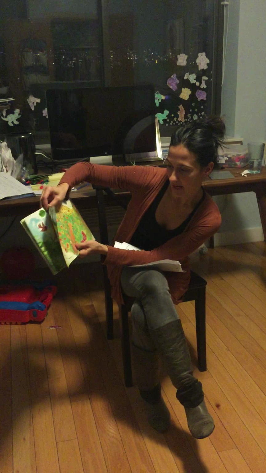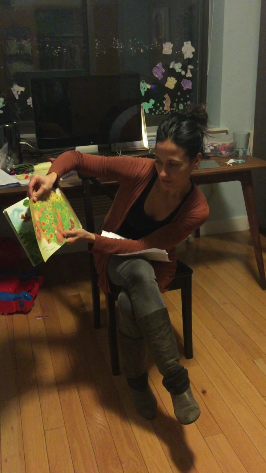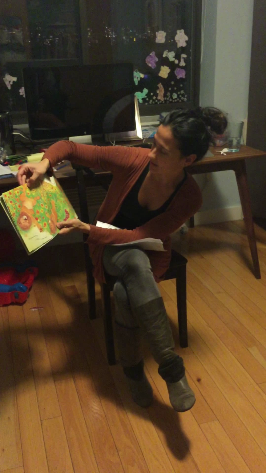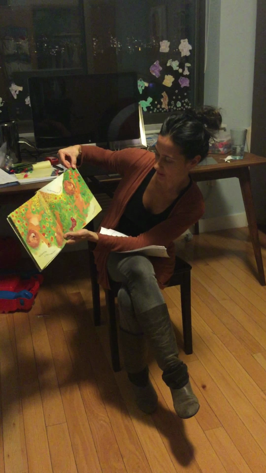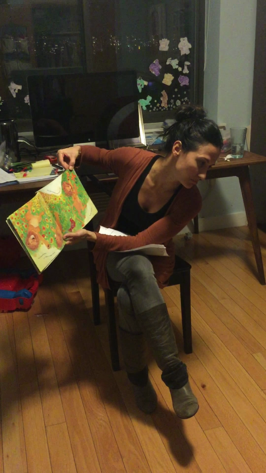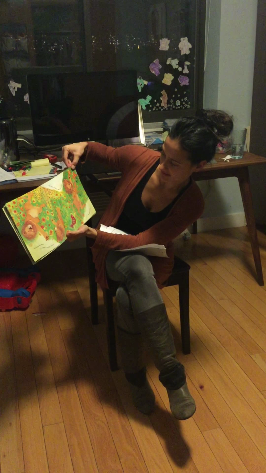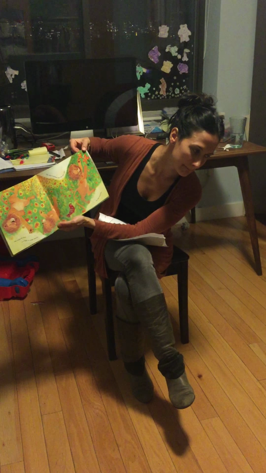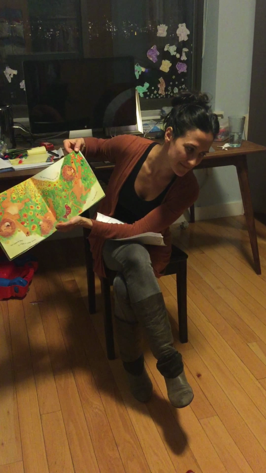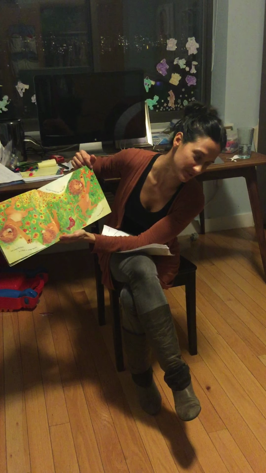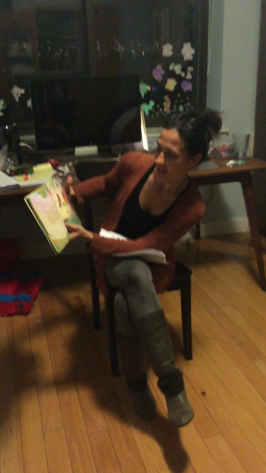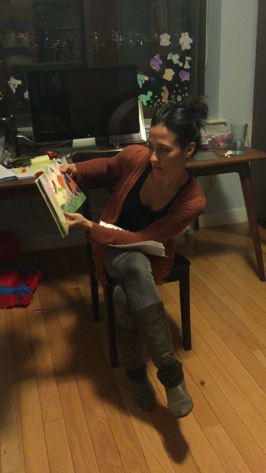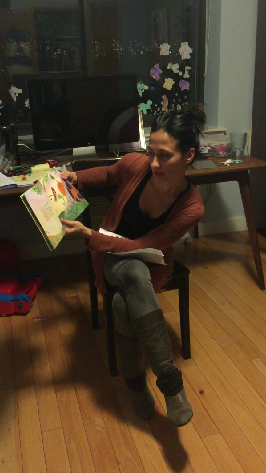So the lion smiled and wandered down to a field of orange flowers. The bird watched him roll and sniff and chase butterflies. So what's the lion doing in this picture? Chasing butterflies. Right. And what was the bird doing? Watching. Right.